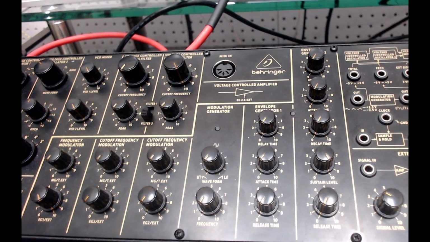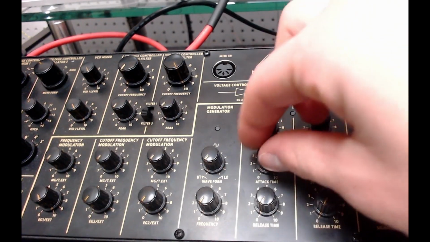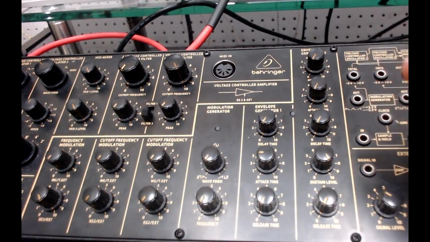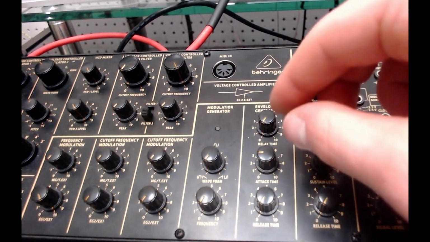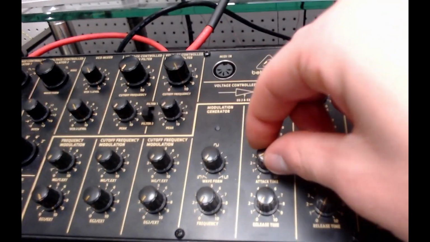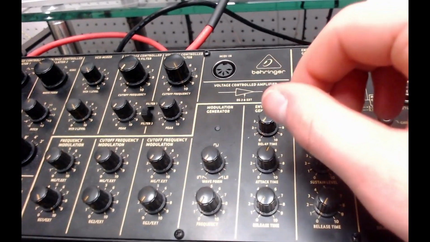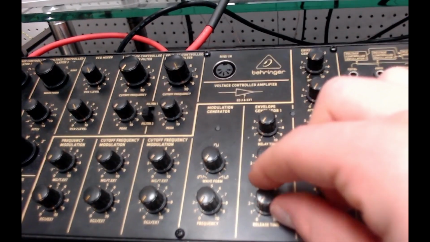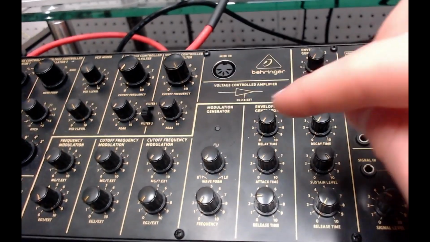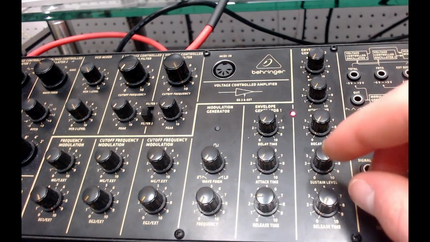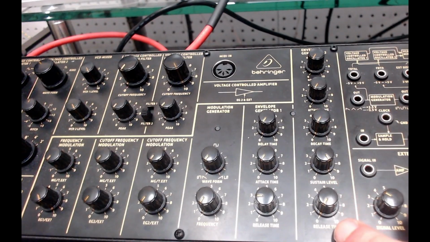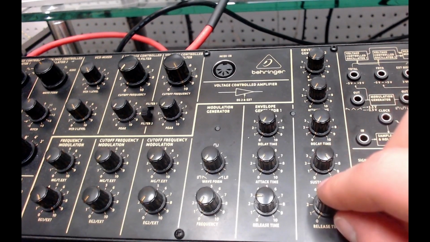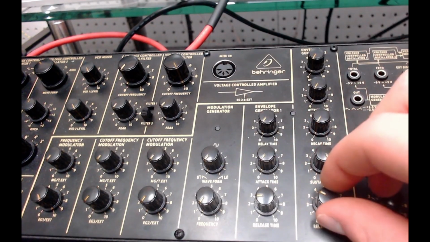Again, with the depth all the way up, it doesn't do anything until you adjust some other knobs. So the attack time will change the amount of time it takes to slide into the correct pitch, or into the inputted pitch. So you can make it real long. And the release time will make it so the pitch will drop down once you release. You actually need to have your release turned up a little bit for the volume, or else the volume will kill the signal before you can hear it.